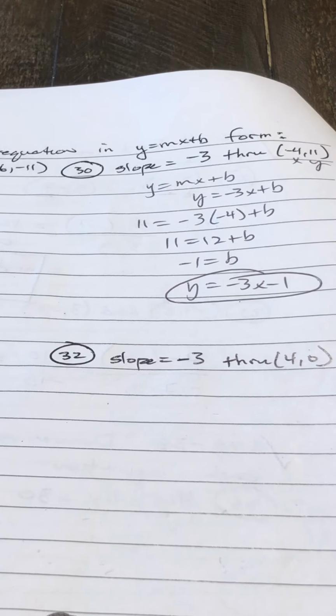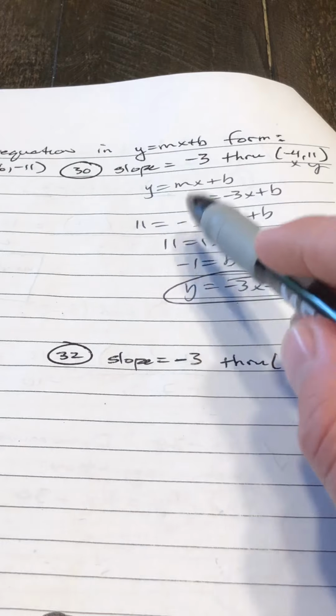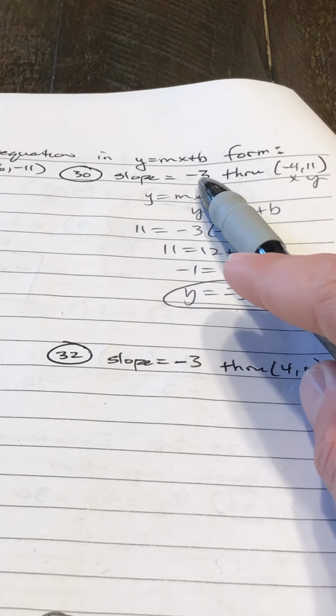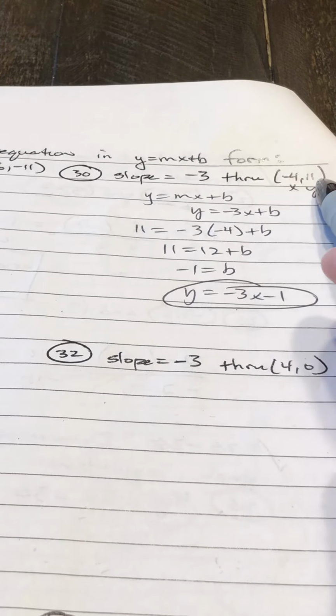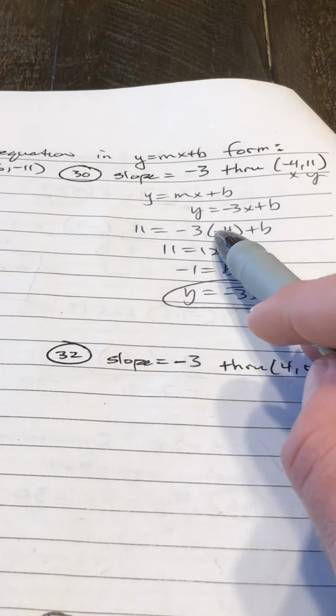All right, write each equation in slope-intercept form. So y equals mx plus b, where m is the slope. Y equals -3x plus b. I'm going to plug 11 in for y and -4 in for x.